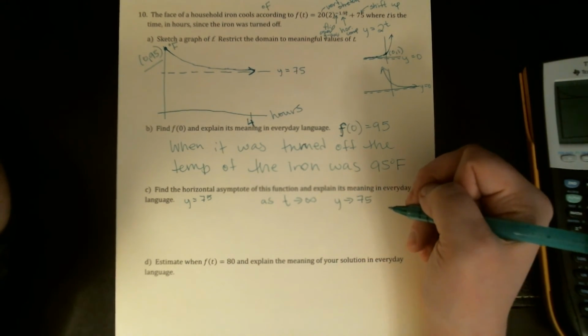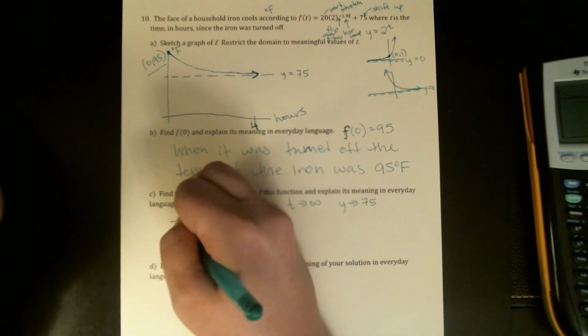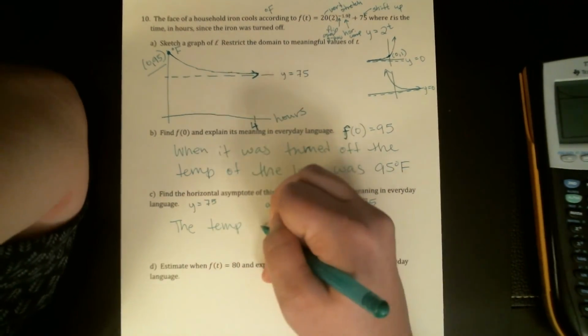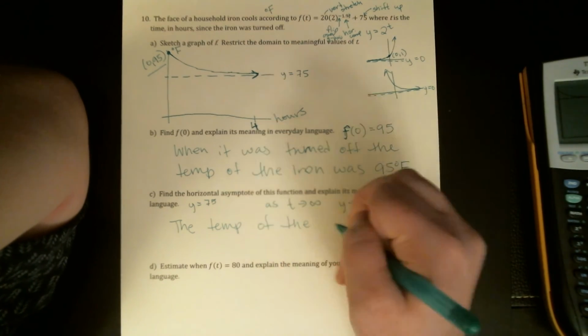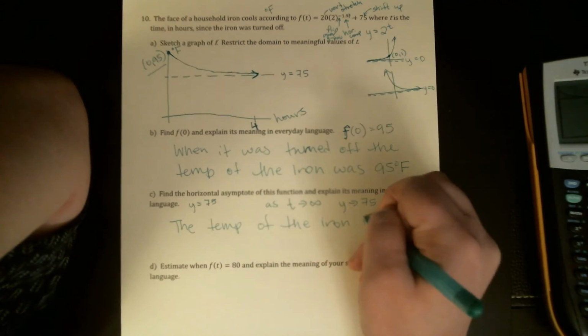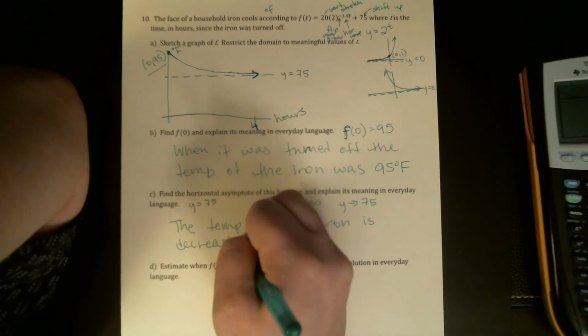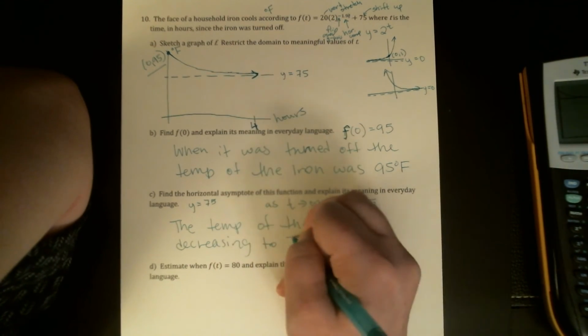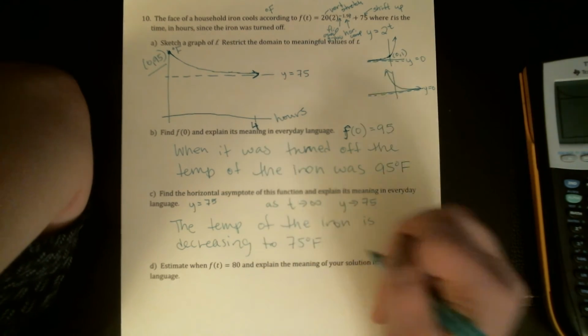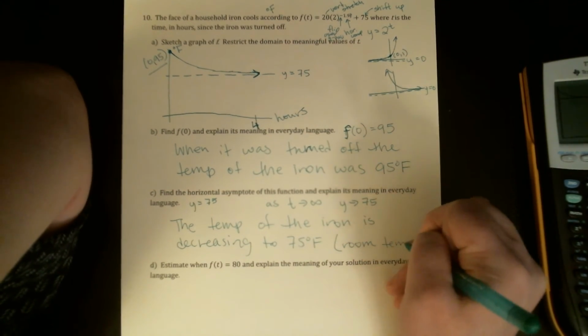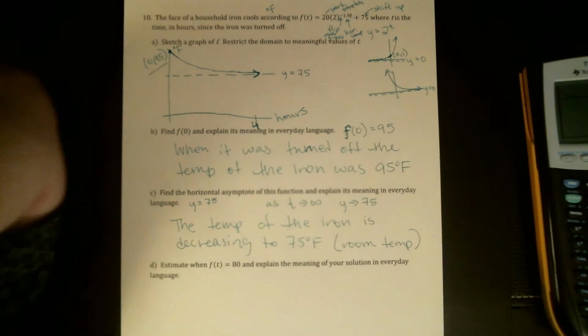So to explain that, I'm going to say the temperature of the iron is decreasing to 75 degrees Fahrenheit, and then I'm just going to make a little note that that seems to be room temperature.